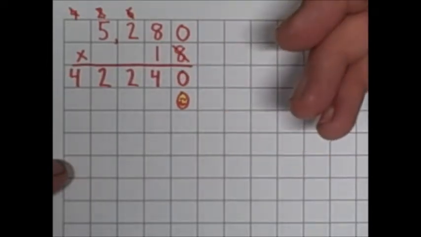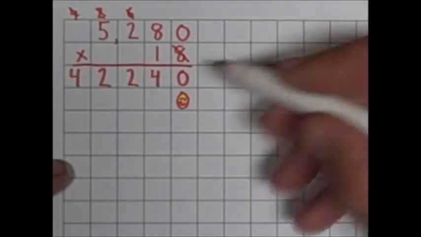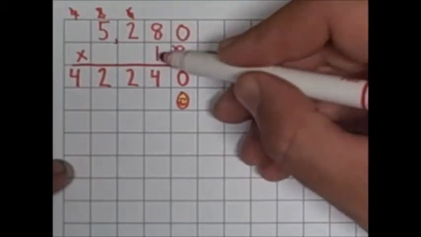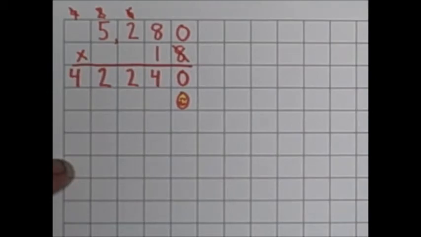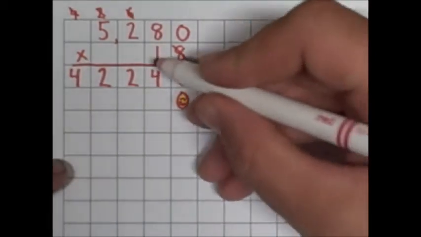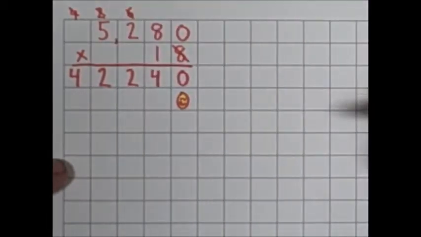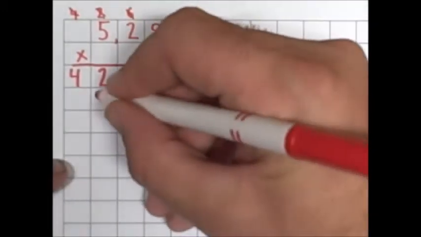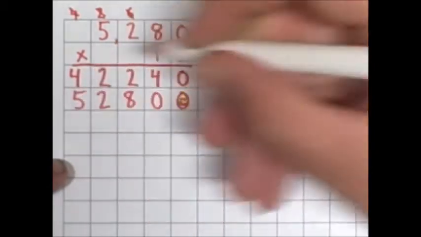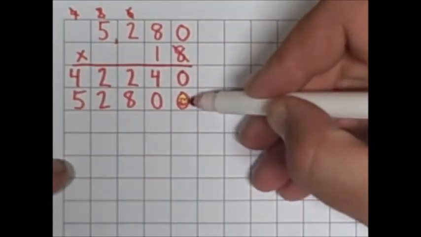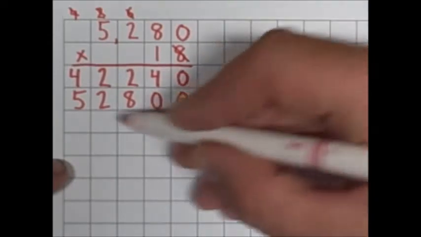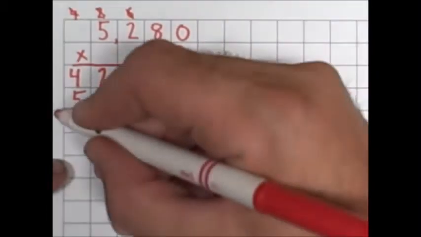Remember, all multiples of 10 will have a 0 in the ones place, and that's why we place that placeholder 0. Now this next one is kind of a quick one because I'm multiplying 5,280 by 1. So I know, because of the identity property of multiplication, that my answer is going to be the first 4 digits. So I want to make sure that I have exactly what I have up top. And you could see that this partial product is really just the first factor multiplied by 10. It's the first factor with a 0 after it.